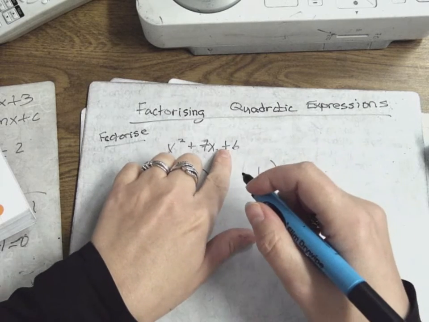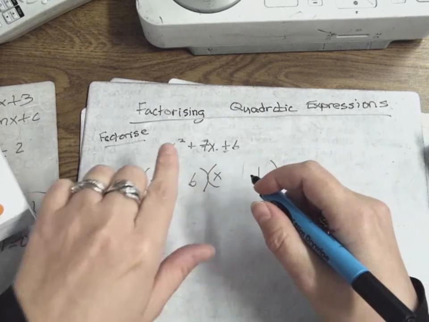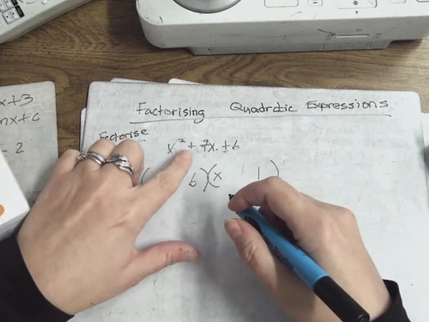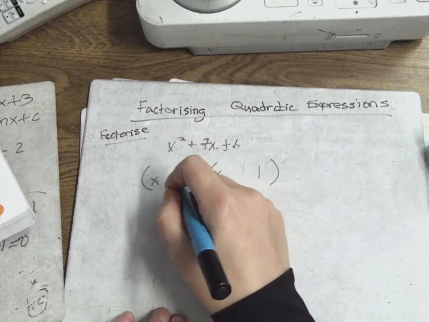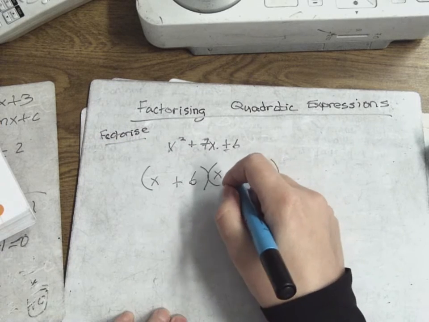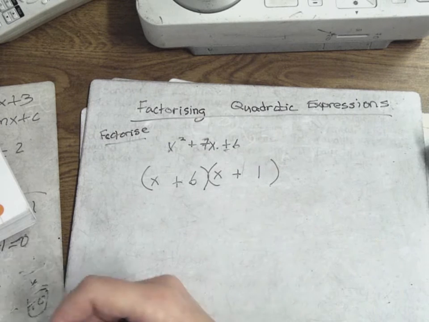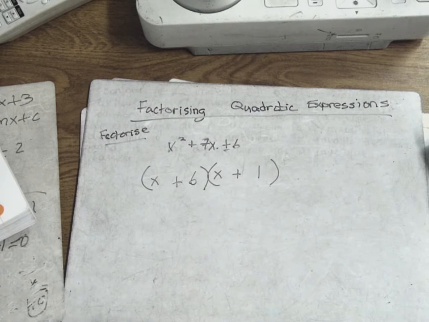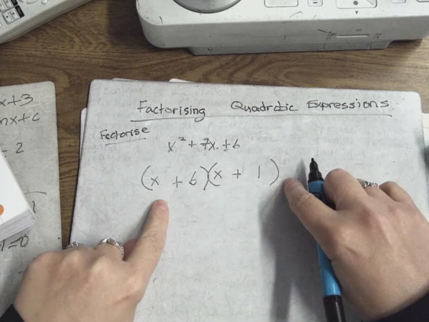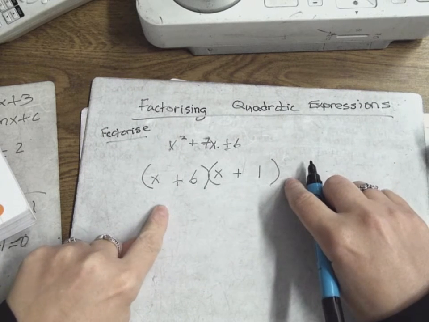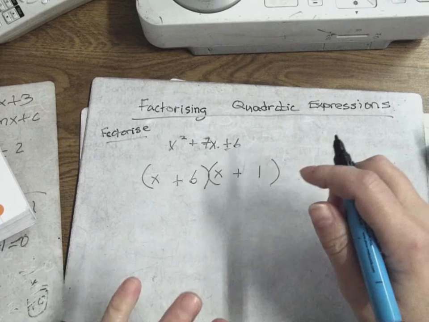Then you look at the second sign. If the second sign is a plus, you put the same sign, and you put whatever the first sign is. Plus, plus. Now that may or may not be your answer. You need to check it. When you get good at these, you don't need to write down the check. I'm going to write it down for the moment because I want to show you how to check it. This is the answer. It may or may not be right, so I need to check it.